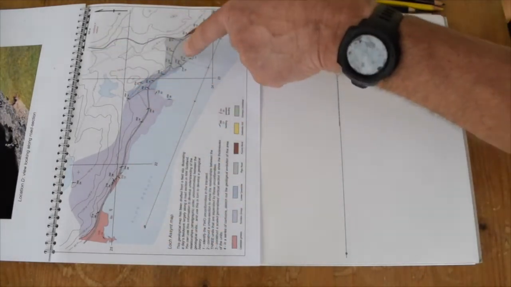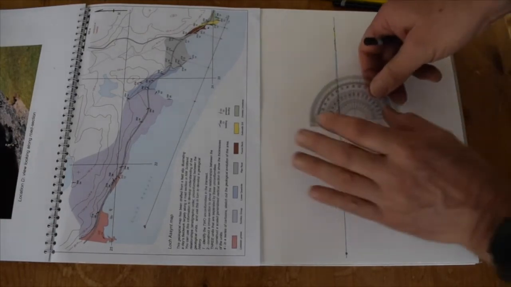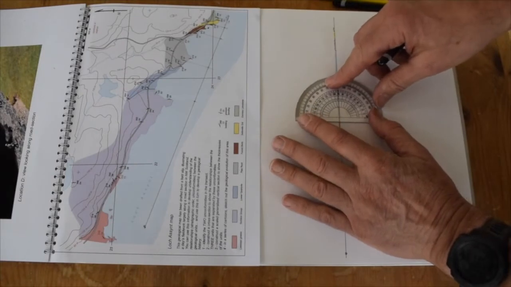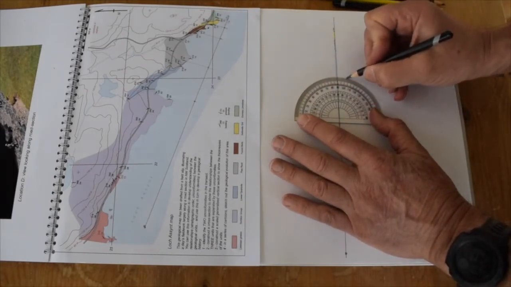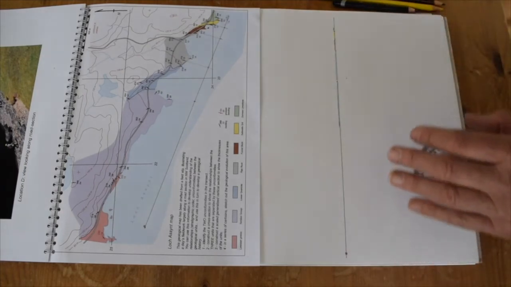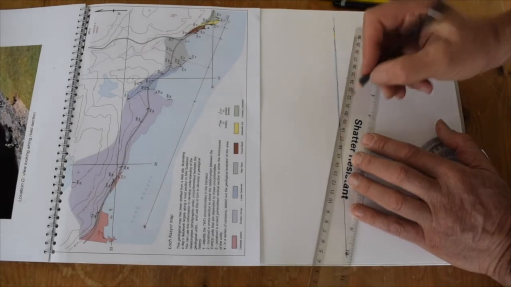We can directly take the dips and transfer them onto our profile. So we'll take a single value of 12 degrees. Okay, so put a protractor. Let's start off here on the base of the lower quartzite, line it up, put it on at 12 degrees is there, and just join that up, shall we? There we go.